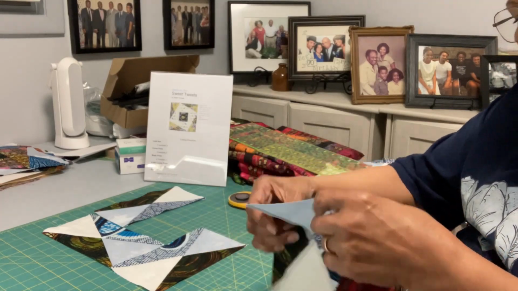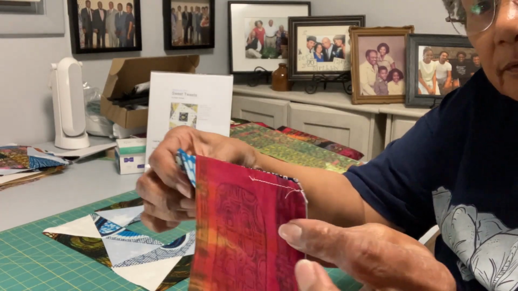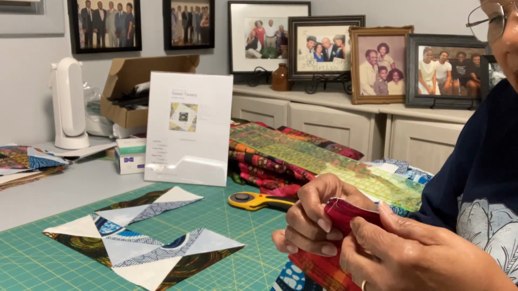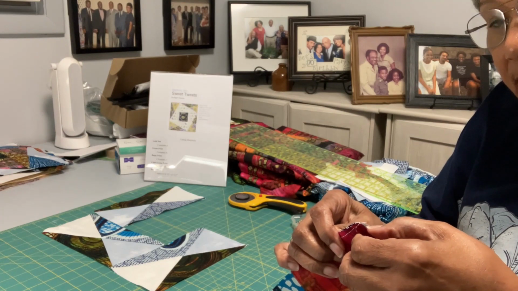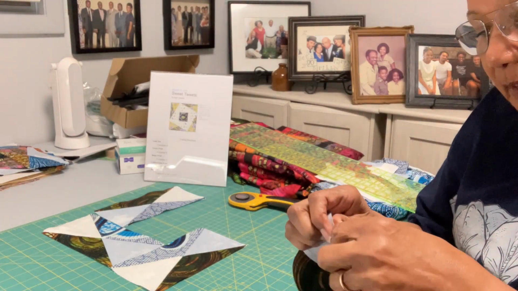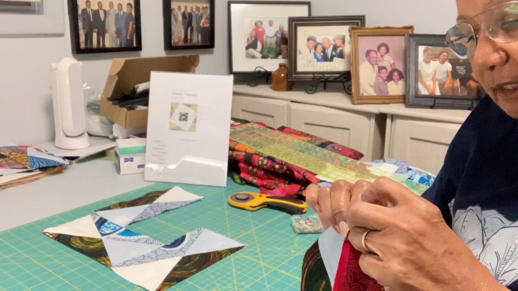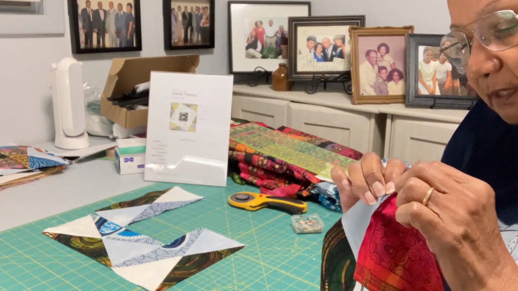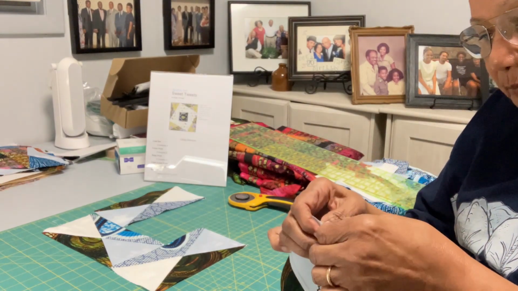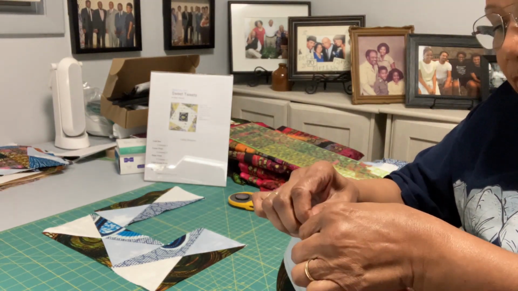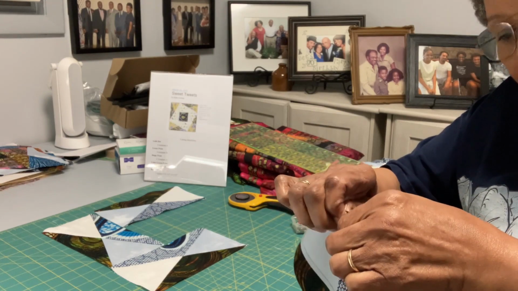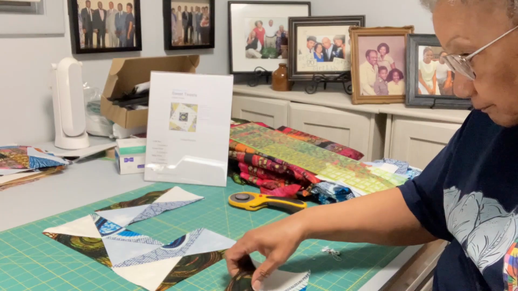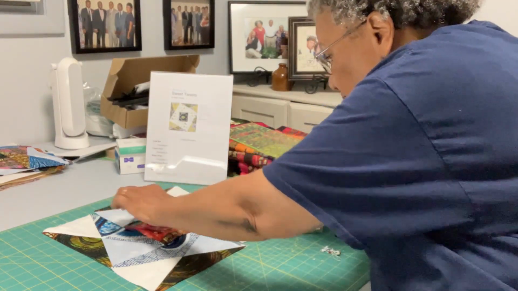Here's the initial seam. It's the seam that I told you you want to go about 2.5 inches and stop. I'm just going to finger press the seam allowance for the time being, because I have to finish this seam later on. In fact, it will be the last thing we do in putting the block together. So right now I'm finger pressing it open, and I'm going to lay it down, and it goes right here.